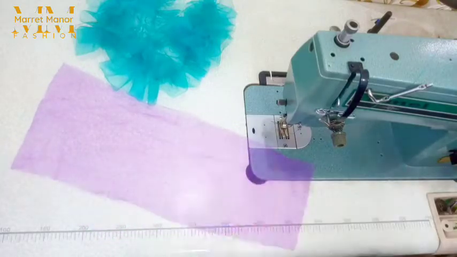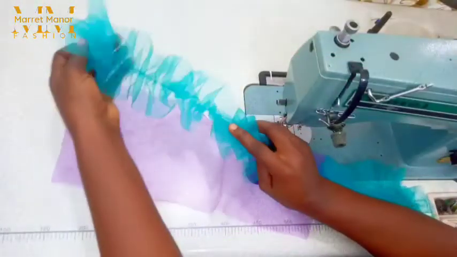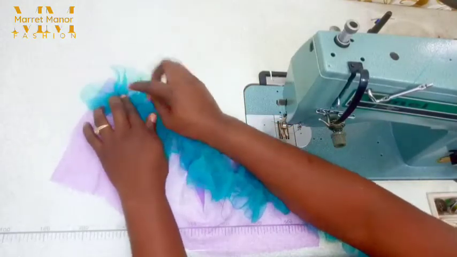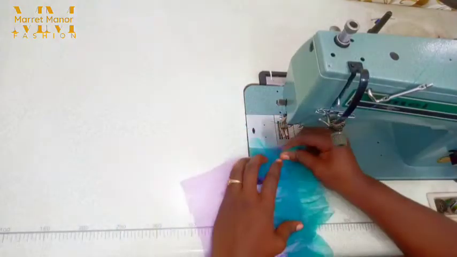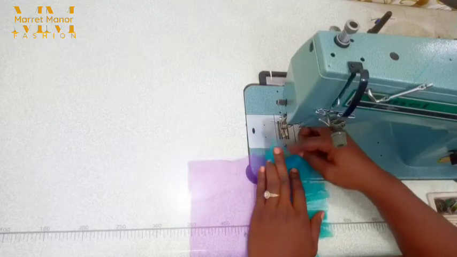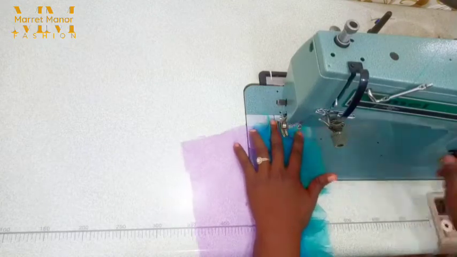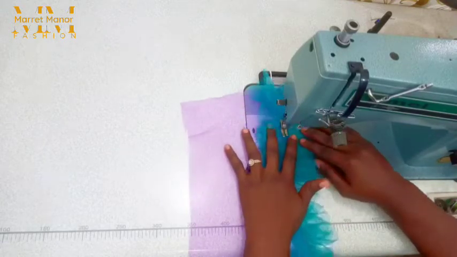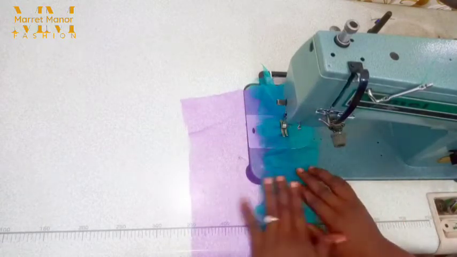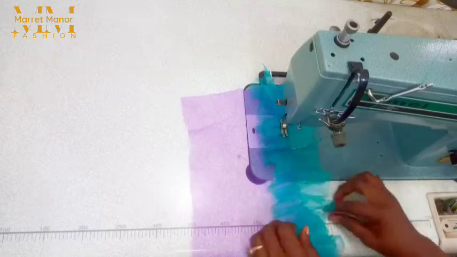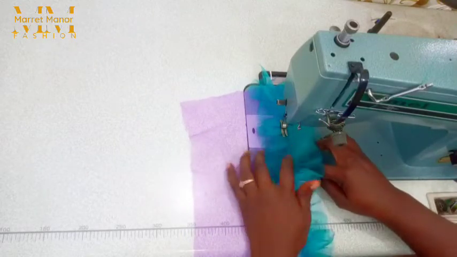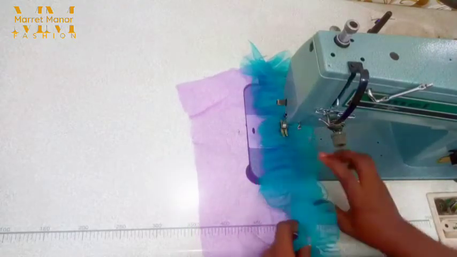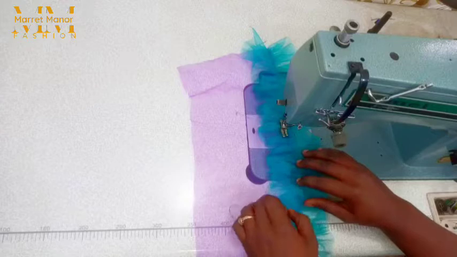Now here is if you want to mix your colors. Your base has to be a different color and your ruffles will have another color. This is an example of that. So the same process after doing your gathers with the net and on your strips, you're going to place it on top like that and you keep sewing.